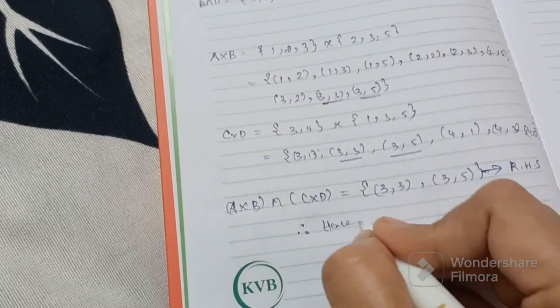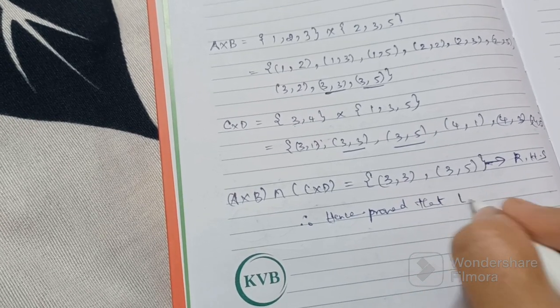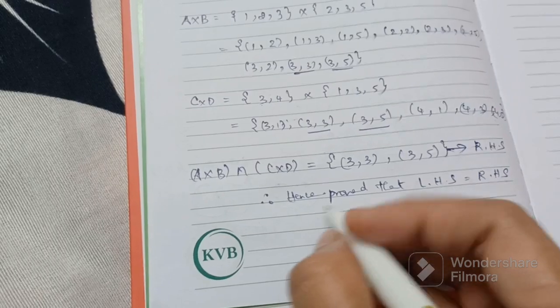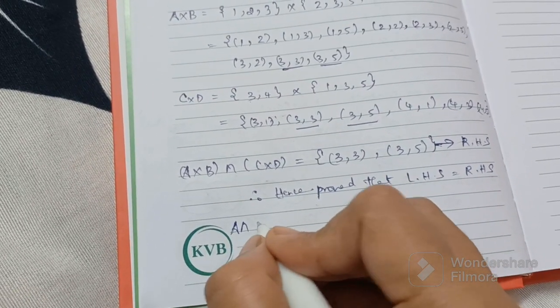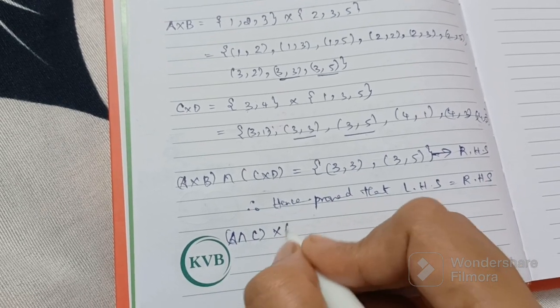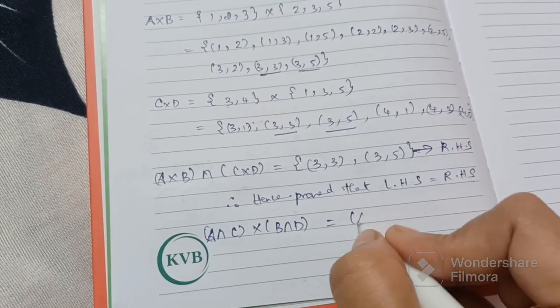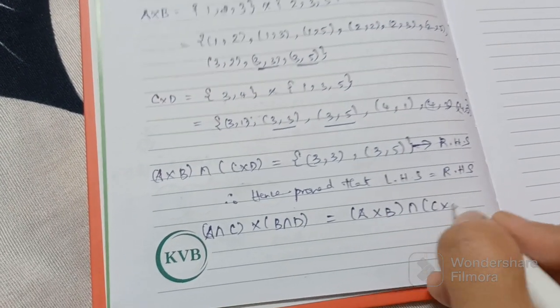Therefore, hence proved that LHS is equal to RHS. What we proved? A intersection C cross B intersection D is equal to A cross B intersection C cross D.